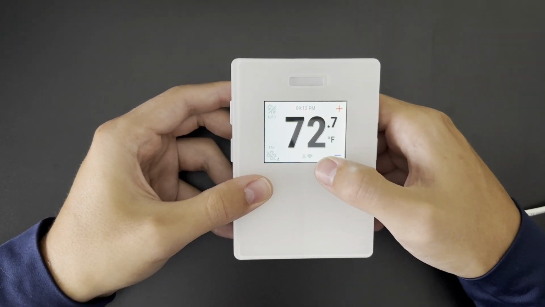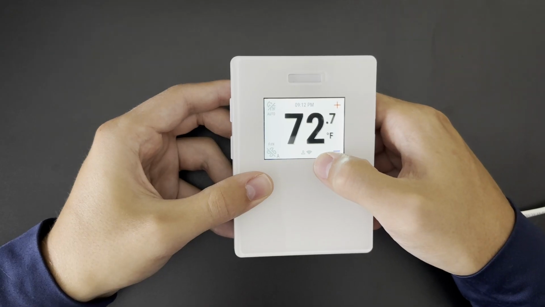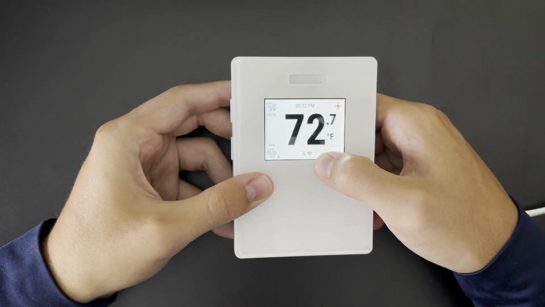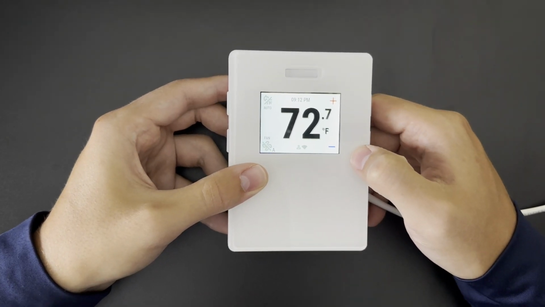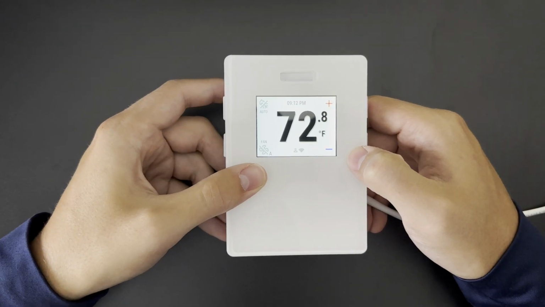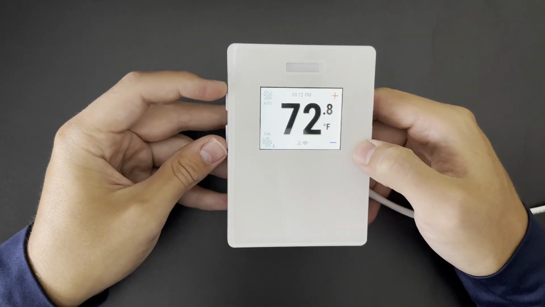The one icon that won't be displayed here that you might see is a little wrench icon down here at the bottom. That indicates the unit is in service mode, meaning it needs attention from a technician, say the fan status didn't improve or something similar.